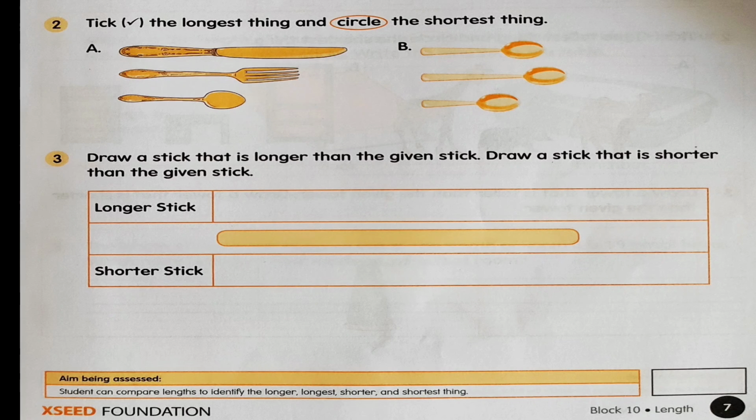And question 3 here down below is: draw a stick that is longer than the given stick. If you look here in the middle, one stick is already given, this ice cream stick. Now you have to draw a longer stick here on top, longer than this one, and a shorter stick down below, a stick that is shorter than this stick in the middle.